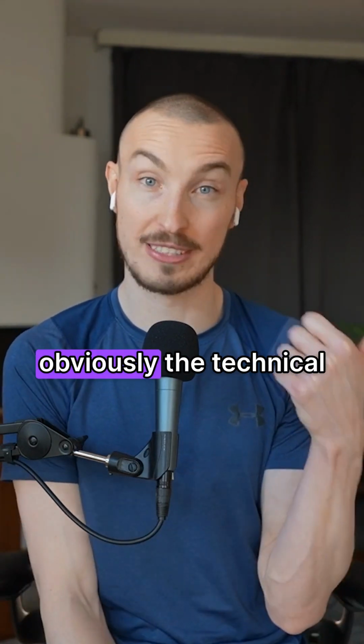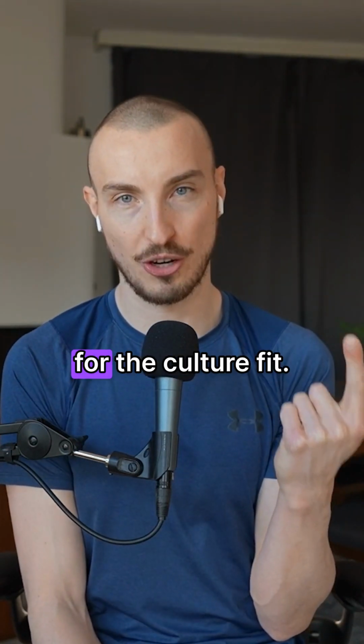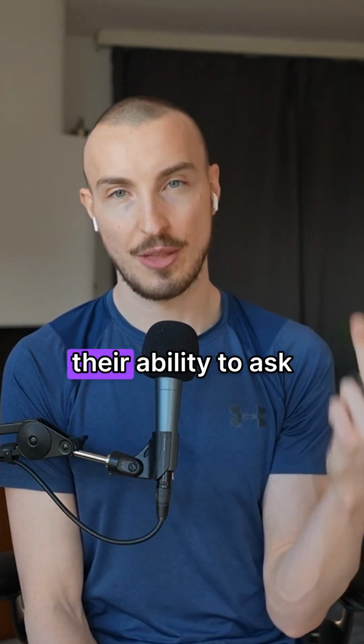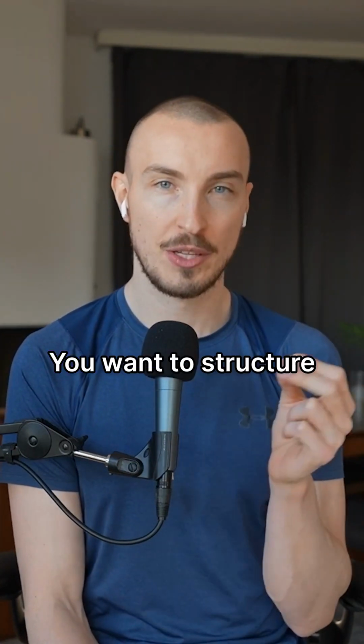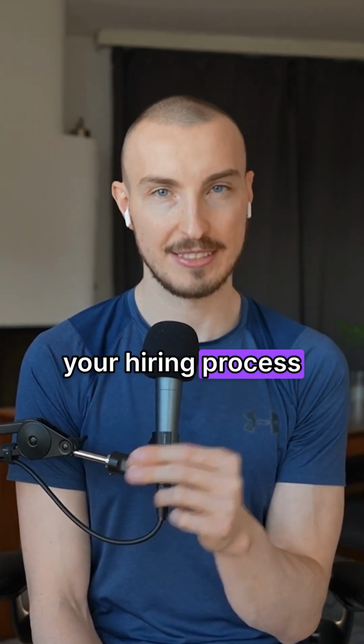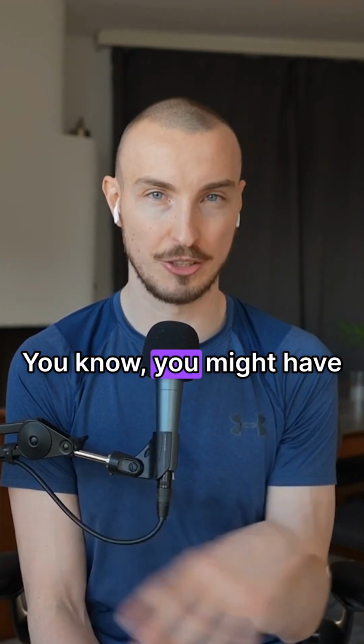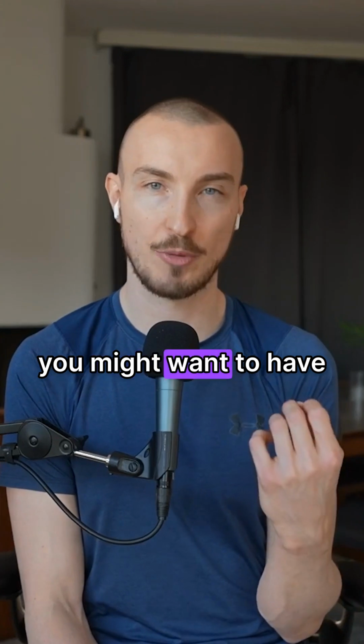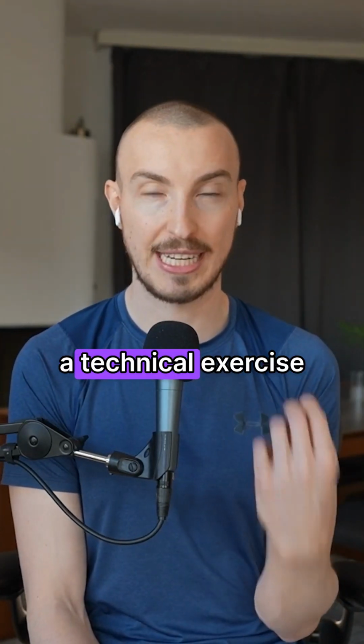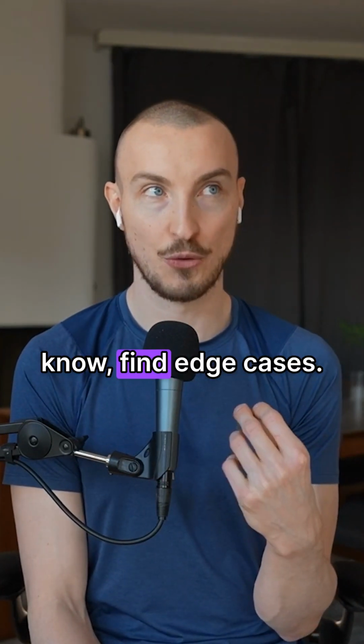You want to test for, obviously, the technical knowledge, but you also want to test for the culture fit. You want to test for their ability to communicate. So you want to structure your hiring process to consist of different exercises that test for these different qualities. You might have a culture fit interview. You might want to have a coding challenge. You might want to have a technical exercise that has them find edge cases.